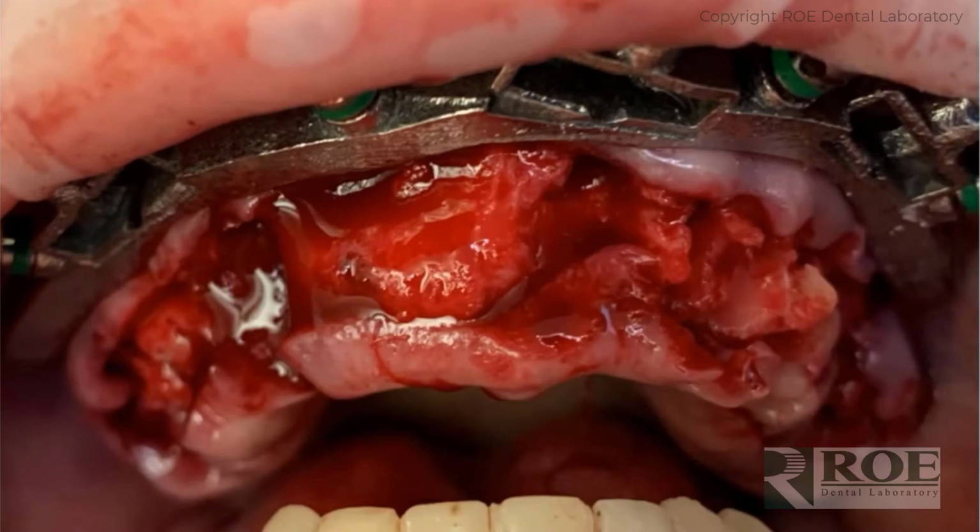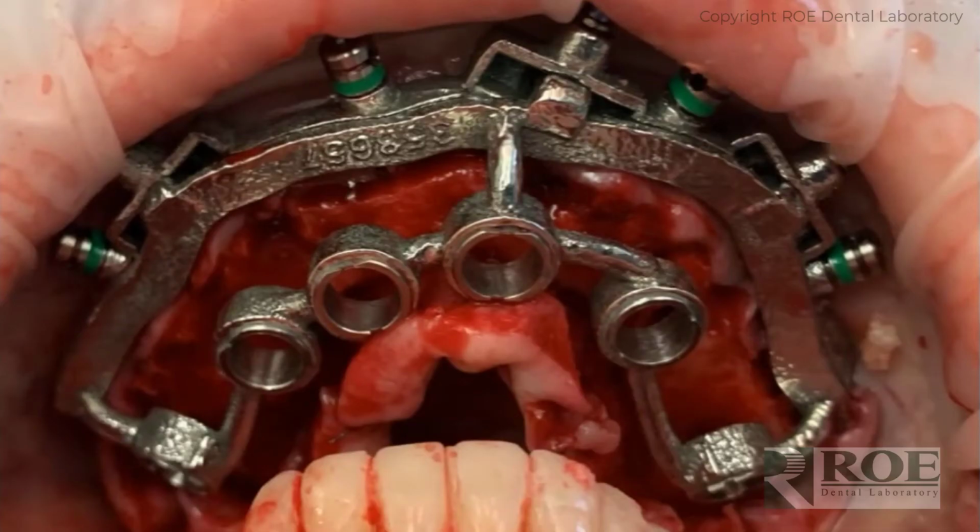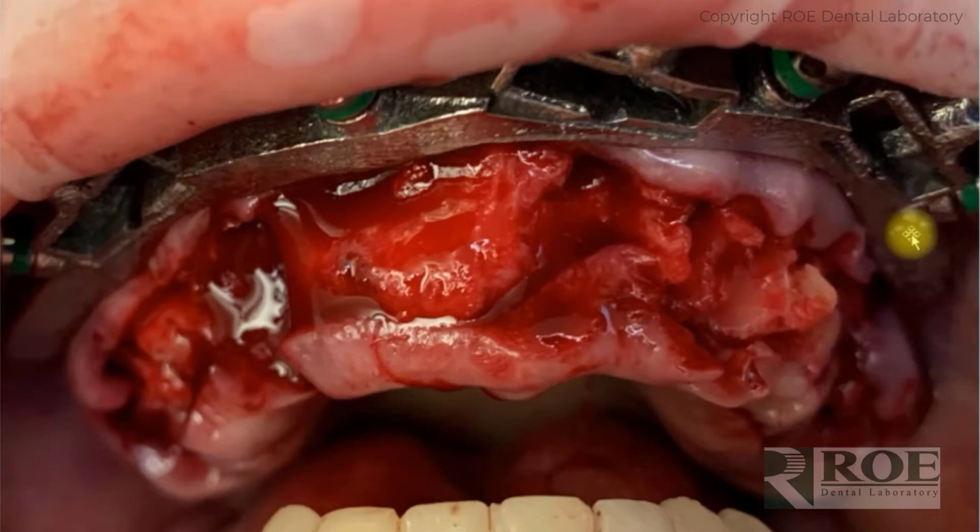So once the fixation base is in, then the doctor will reduce the bone. I'm getting a little ahead of ourselves here. Reduce the bone. There was not a photograph of that completed, but the bone is reduced down to the level of the fixation base. So you're going to get a little tissue here in the way. You can probably just tuck that down in.